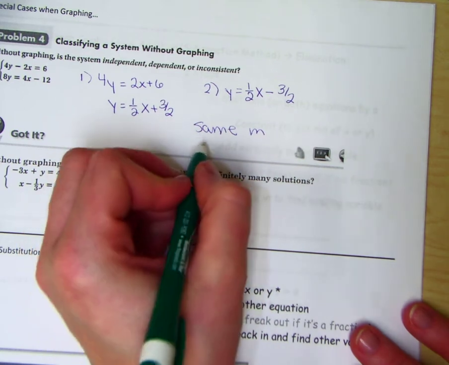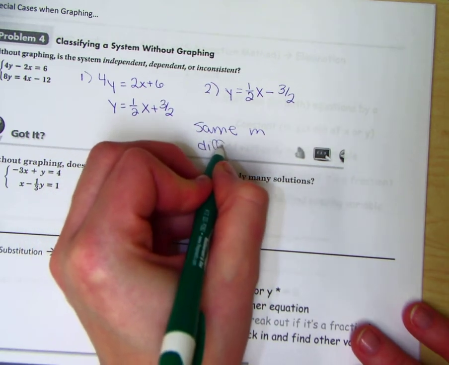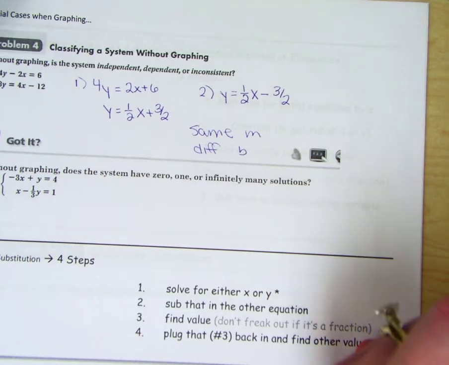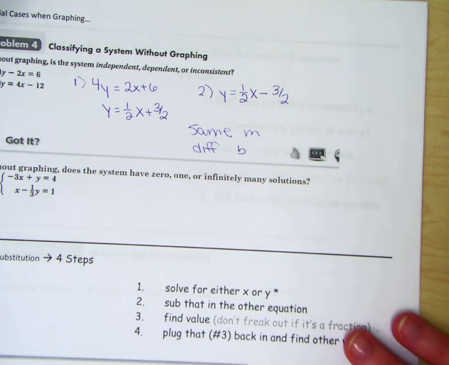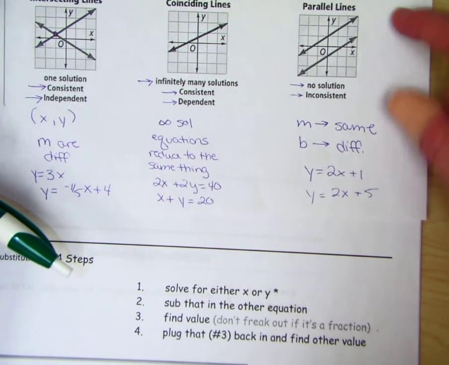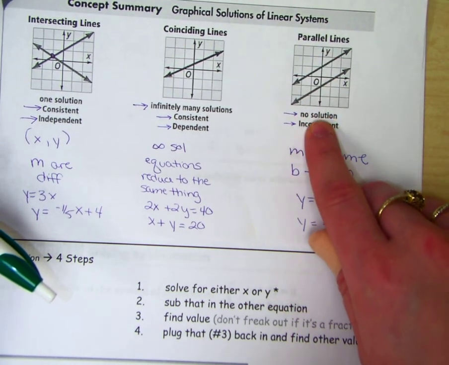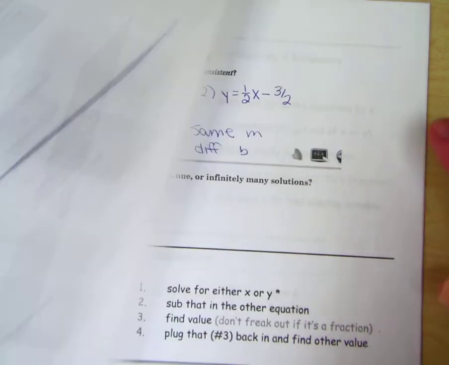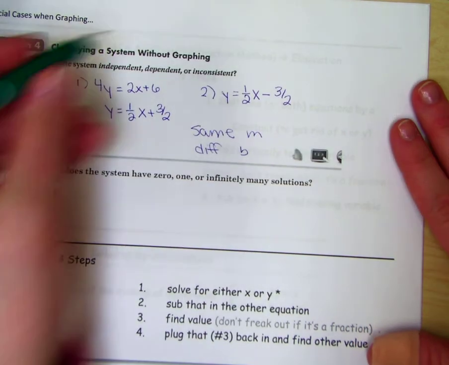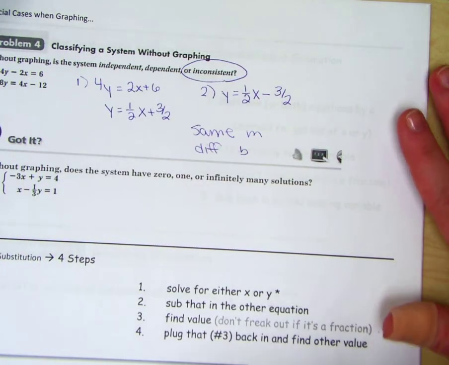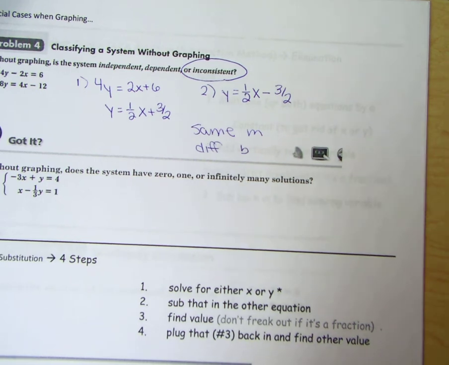So I have the same slope, I have different y-intercepts. Therefore, if we look back at our sheet, they would be parallel lines, so they have no solution, they're inconsistent. So to answer the question, we can say they are inconsistent with no solution.